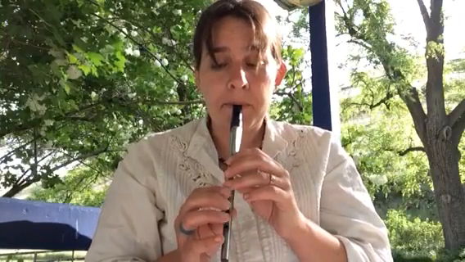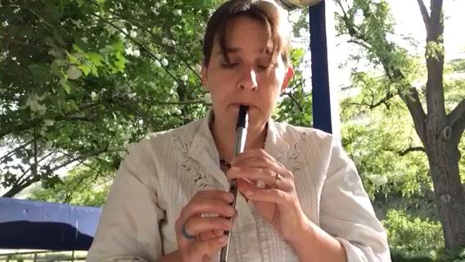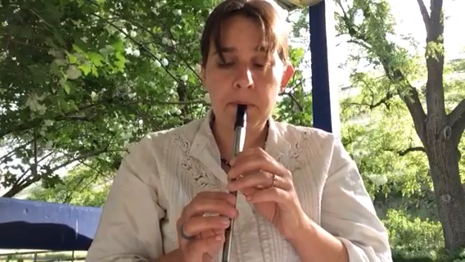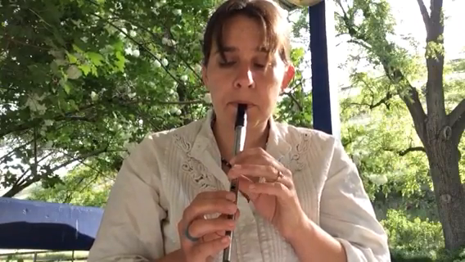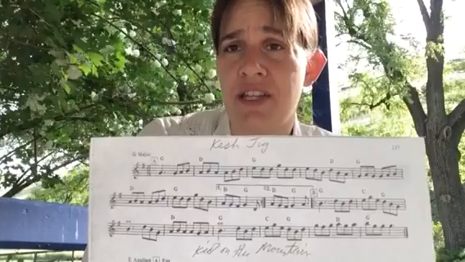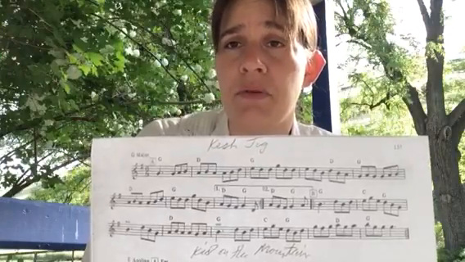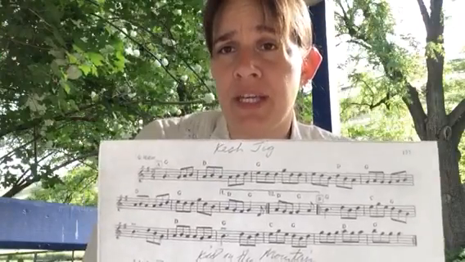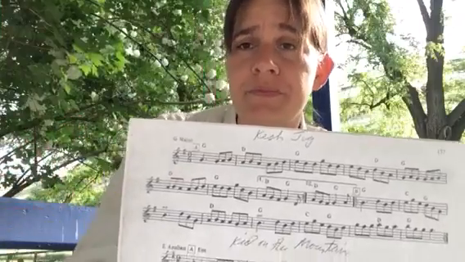That was part A. Part B sounds like Irish music is organized into A and B parts, sometimes C and D, depending on how many sections they have, and each one is repeated. So it would be played A, B, B, etc., etc.